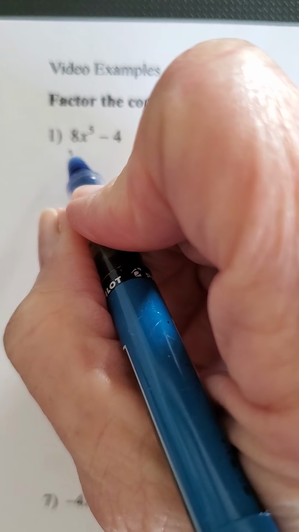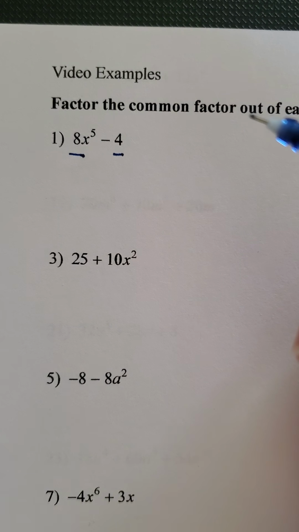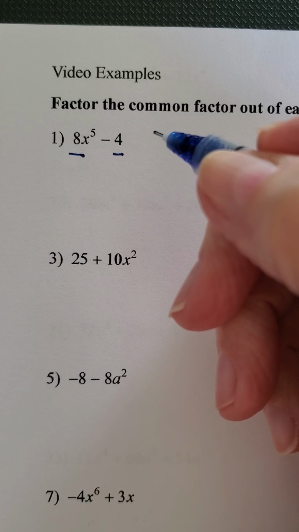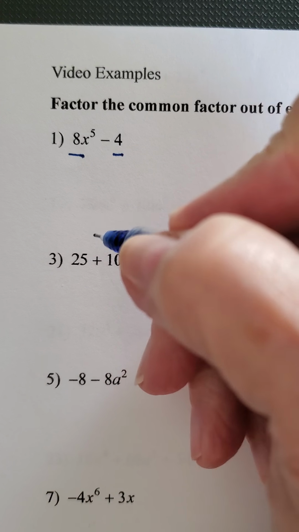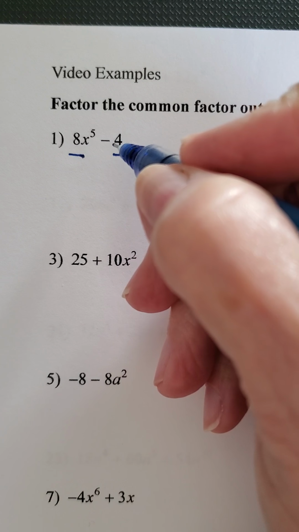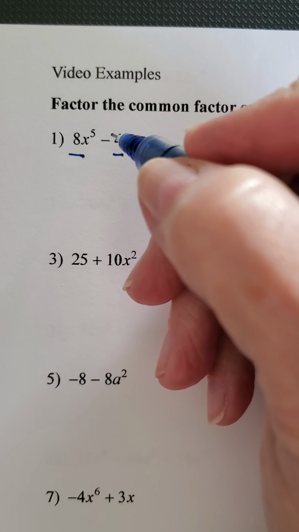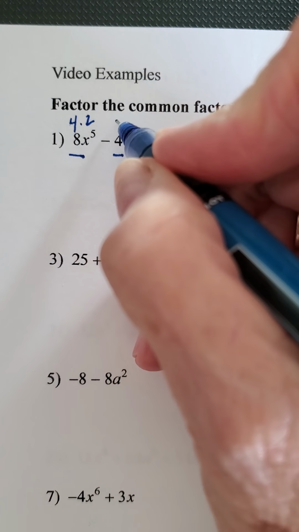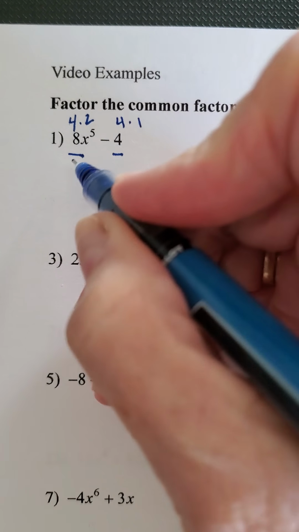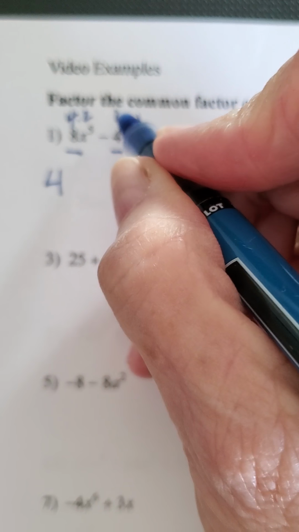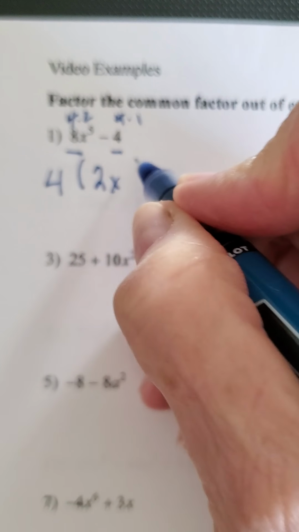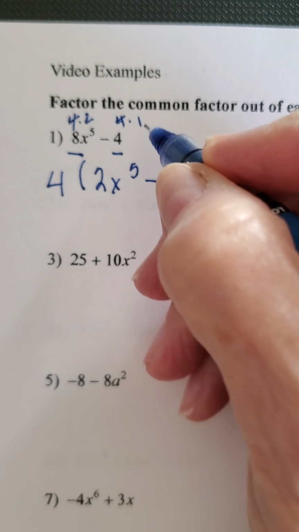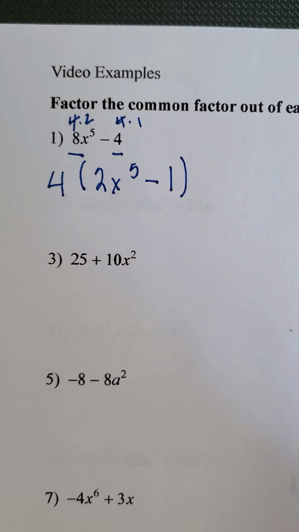What we're looking at is factors. A factor is something that's multiplied, like 3 times 4; they're factors of 12. What factors are common to both 8 and 4? You might notice 4 is a factor of both of these. So this would be 4 times 2, and this would be 4 times 1. We're going to take out this common factor and put it in front. What's left is 2x to the 5th minus, and all that's left here is a 1. Okay, so that's how we factor for a common factor.